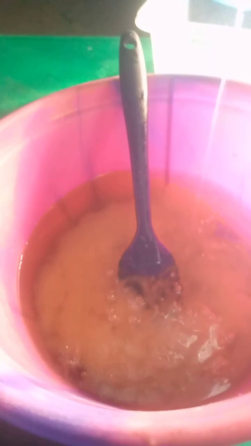So I've added my lye solution to my oil, and I'll give it a good stir till it mixes very well. I'm not adding any fragrance to it. I will stir this until it's well mixed before I pour into my mold.